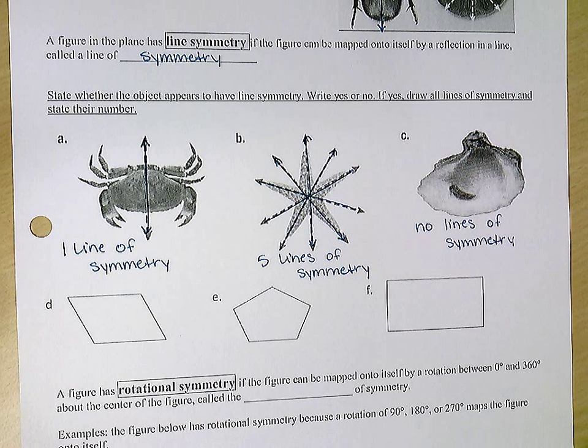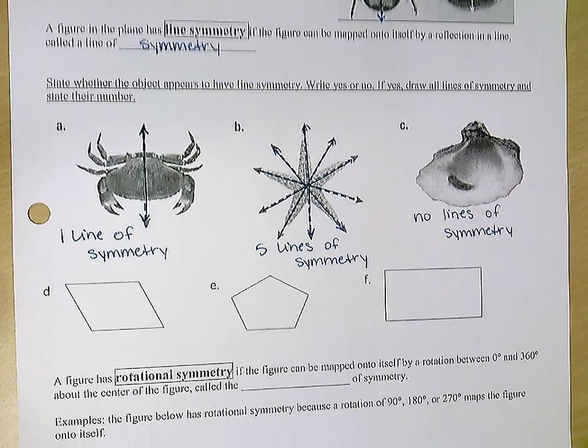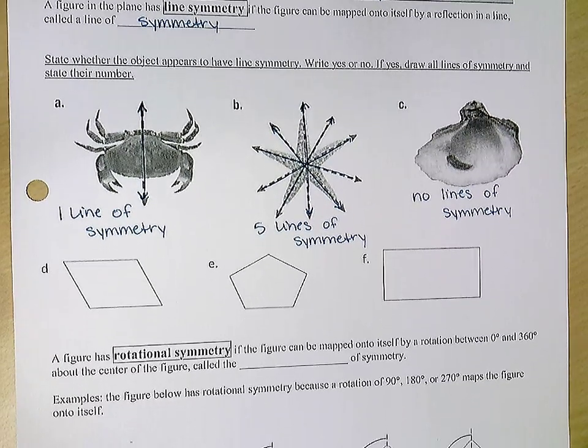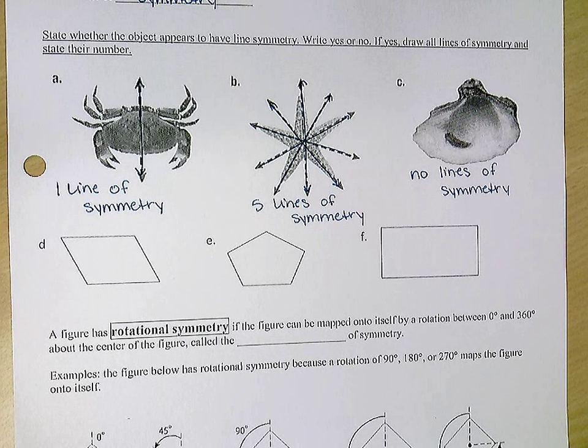Questions on the first 3? Okay, I want you guys to do D, E, and F. Decide if it has a line of symmetry. If it does, draw it in and state how many there are. You can talk to each other if you need to.